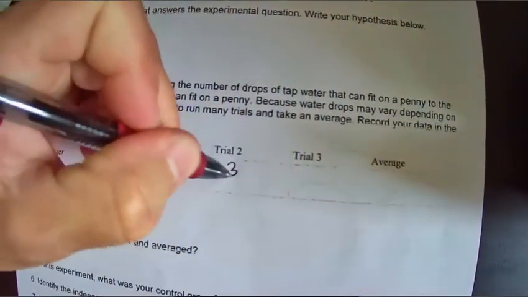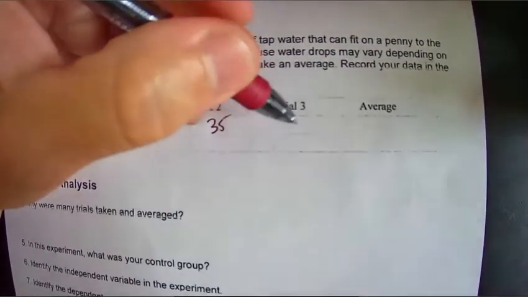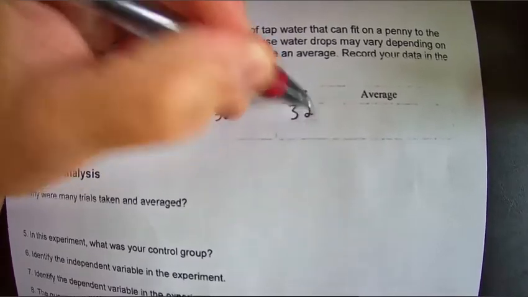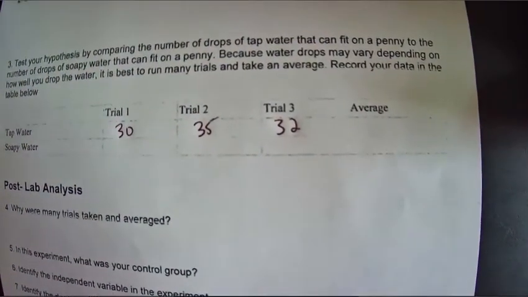So we can bring our lab paper back. Right here we got that as 35. So I'm going to set it up and do 1 more trial of that. Okay, I did 1 more trial doing the same thing and saved you the trouble of watching it. It turned out to hold 32 drops of water. So now what we're going to do is 3 trials of soapy water.